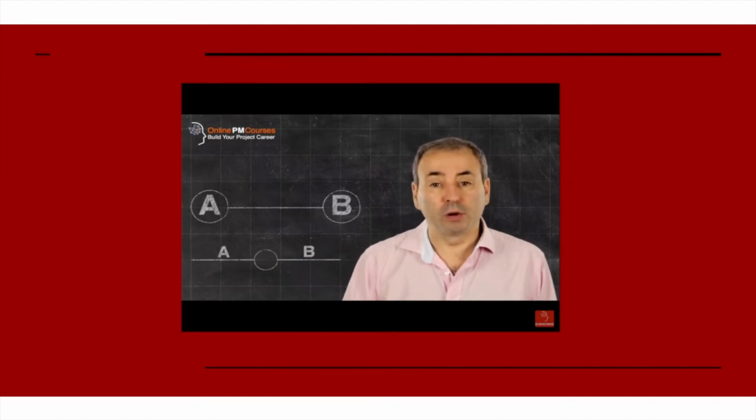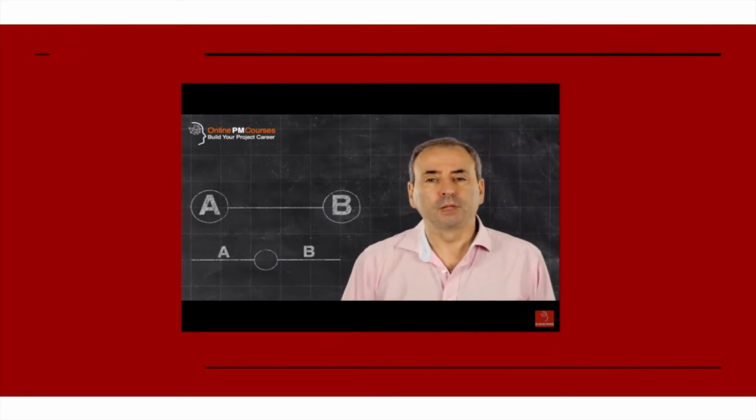PERT charts are less frequently used than their more commonly seen sibling, the critical path method. The critical path method uses activities on nodes, and those activities are connected up by lines. The PERT technique flips it over, and it shows the activities on the connecting lines, and then the nodes represent the branching structure of the network chart. In many ways, the two are pretty much the same. It's just a stylistic approach to how they're represented.